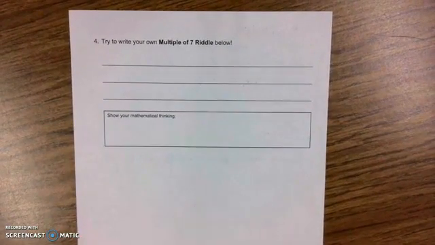If you finish writing your own riddle, then you are completed with this activity. You can turn it into your teacher's turn-in area and go on to the next part. Good luck!